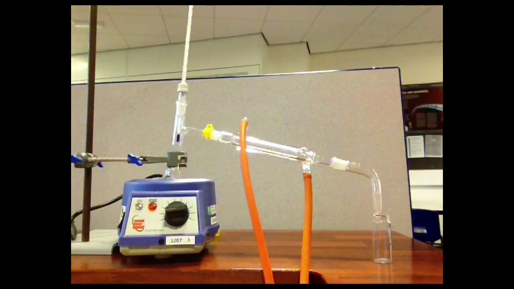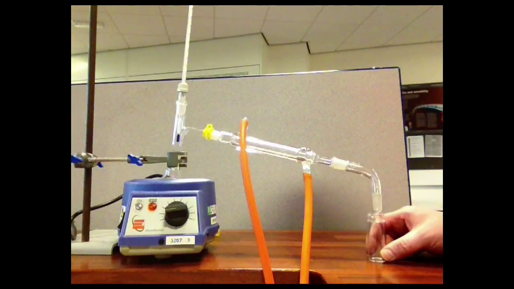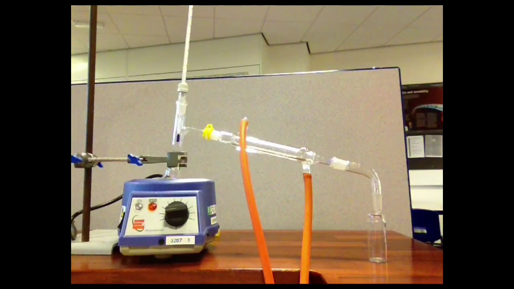At the far end of the condenser, a receiver adapter is placed, which just takes the condensed liquid down to drop it into some kind of collection vessel that can be placed under the end.